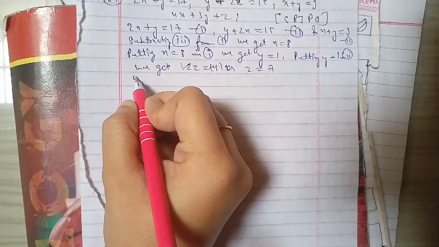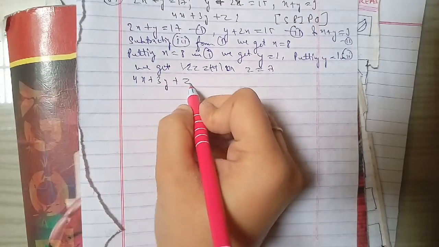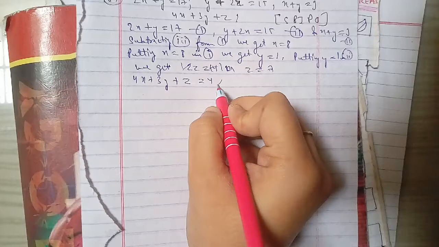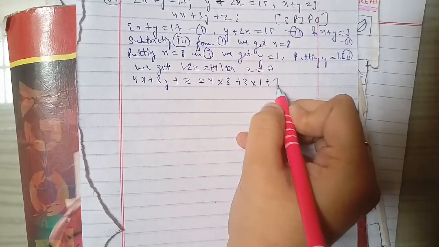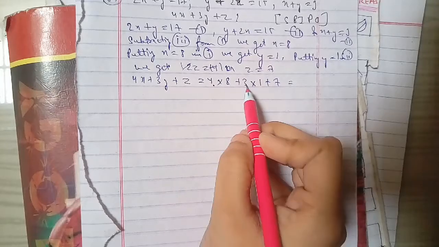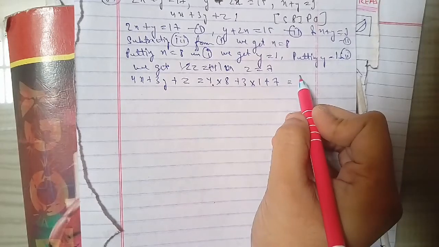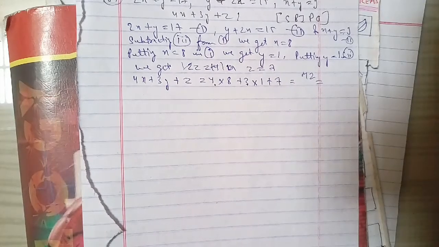So here we go: 4x plus 3y plus z equals 4 into 8 plus 3 into 1 plus 7. That is, 4 eights are 32, 3 ones are 3, and plus 7, that equals 42. That will be the right answer for this question as well.